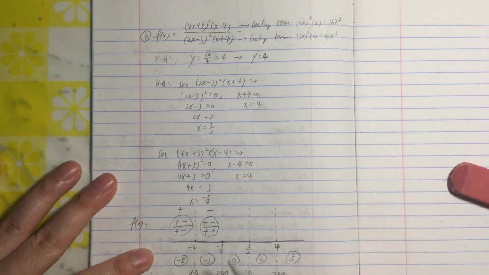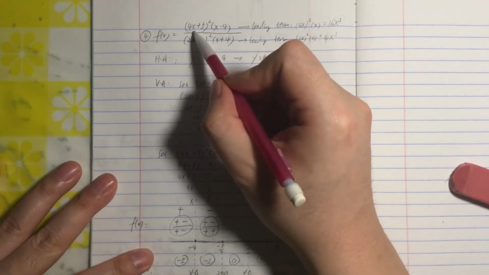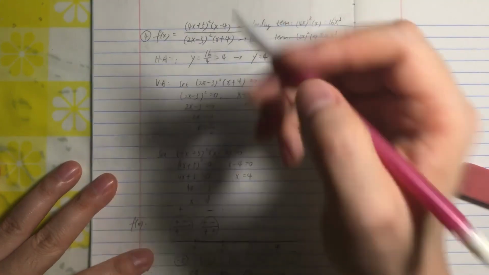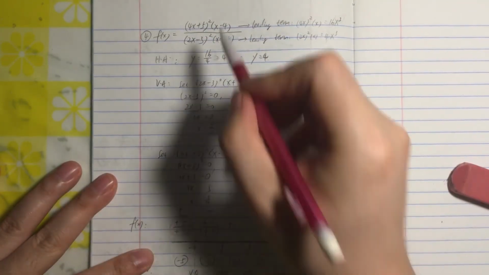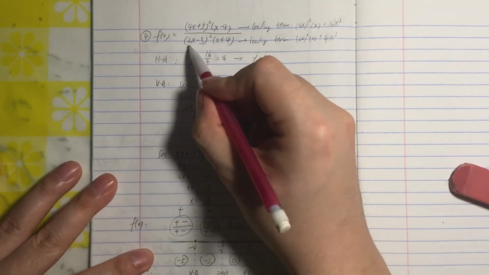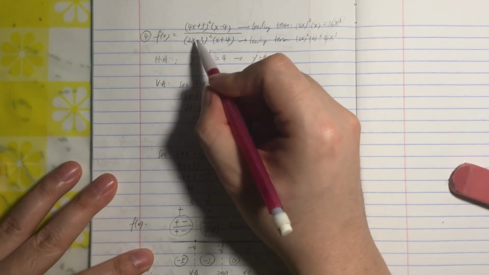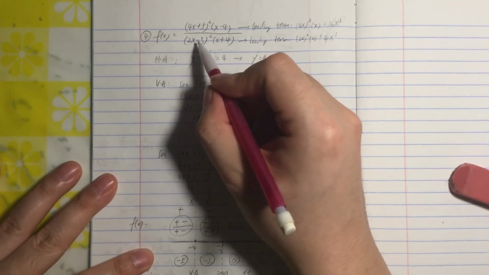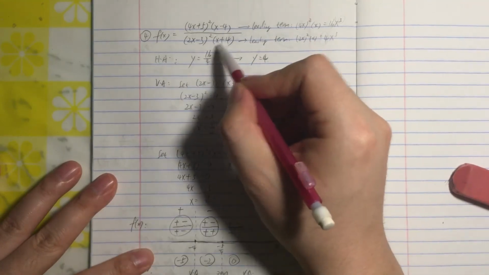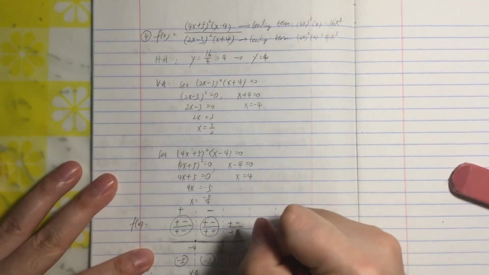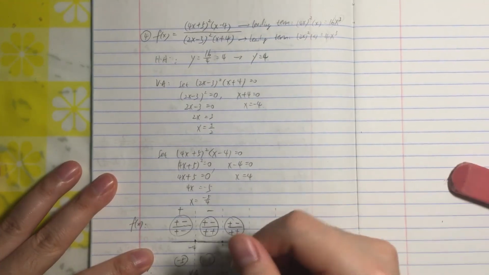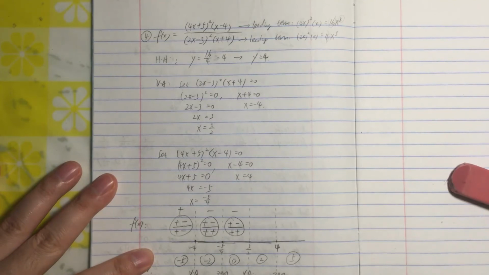Next, plug in 0. If we plug in 0, 4 times 0 is 0. 0 plus 5 is 5. 5 squared is 25, which is positive. If we plug in 0 here, 0 minus 4 is negative. Plug in 0 here. 2 times 0 is 0. 0 minus 3 is negative 3. Negative 3 squared is positive 9, which is positive. Plug in 0 here. 0 plus 4 is 4, which is positive. There's only one negative sign. If there are odd number of negative signs, when we multiply, answer is negative.